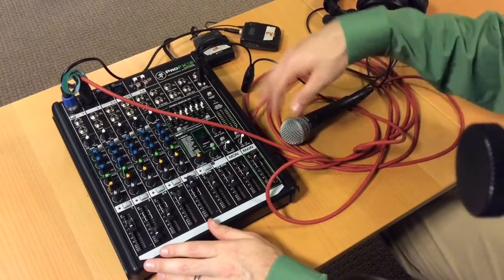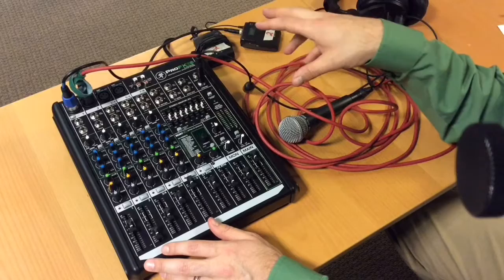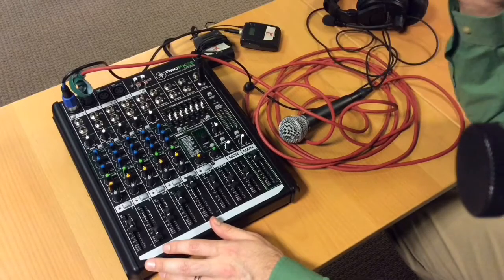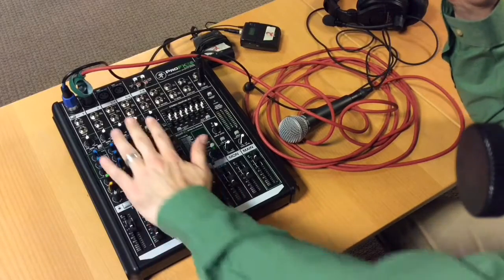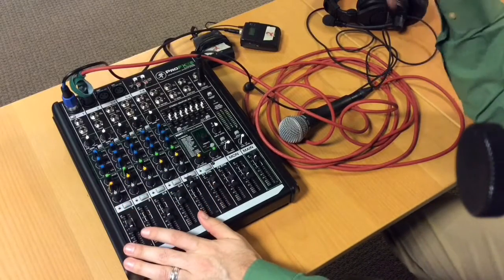Now to kind of explain the soundboard for you real quickly, you really just have to look at the things that are on it and kind of get used to the vocab. Understand that if anything says in, it means just like a channel coming in, like a microphone coming in.